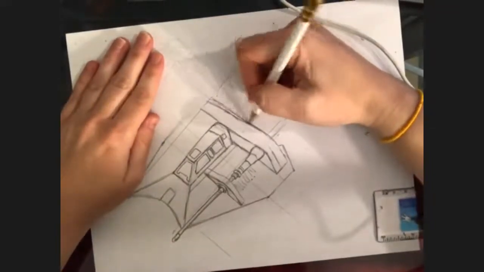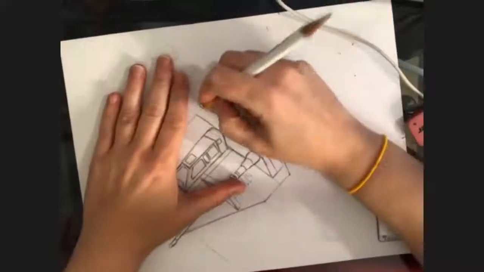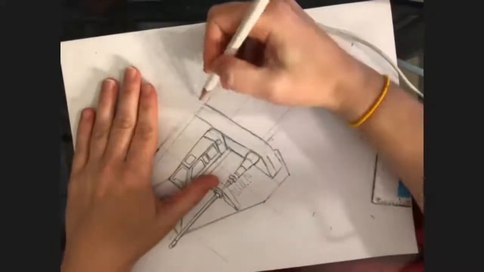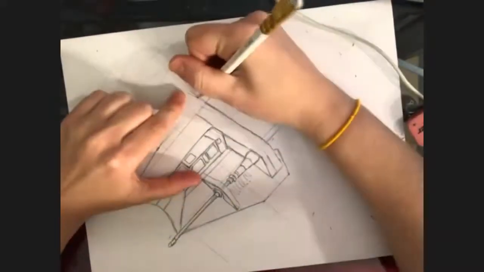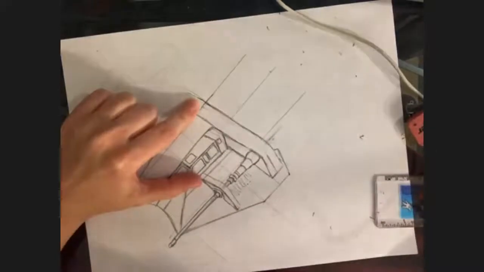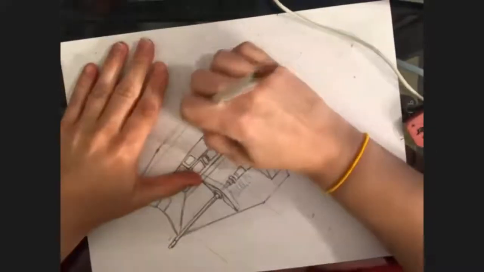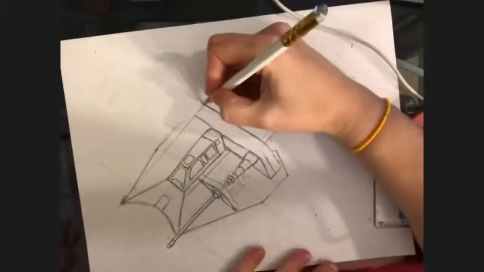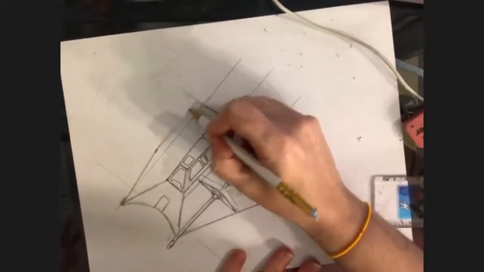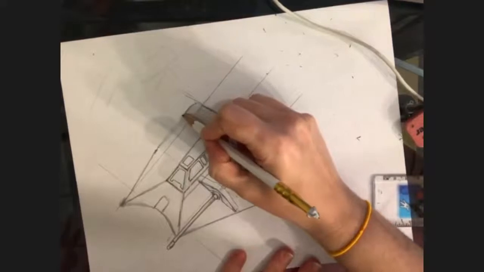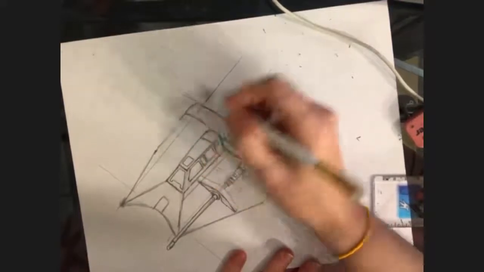Straighten this up. Get perpendicular with this line. So it's going to be coming perpendicular. See the X? Big, dark X where you can see it? Okay. So it's coming perpendicular here. And then it's just going to curve in.